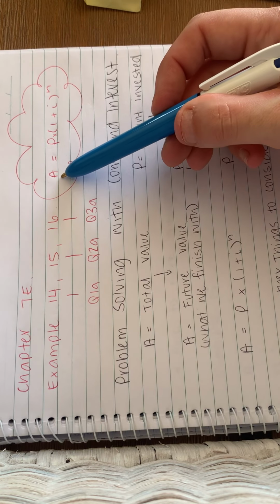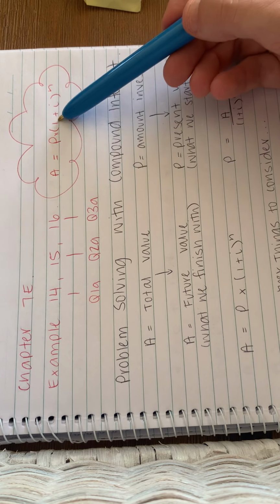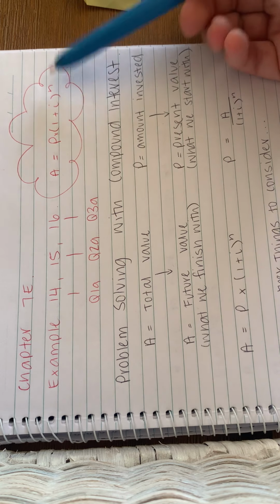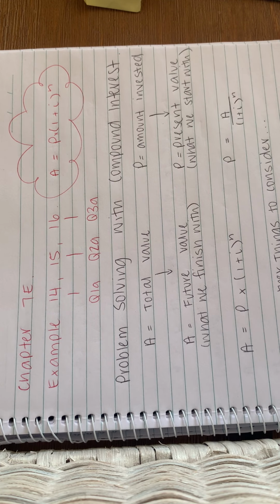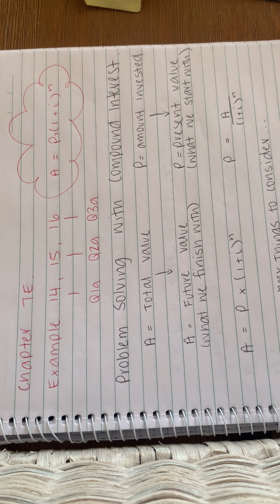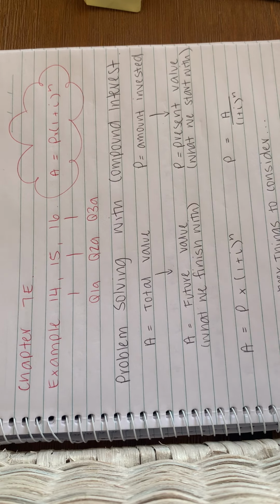A is the total amount that we get back. P is our principal, so that's the amount we invest. 1 is obviously 1. I is our interest rate as a decimal, and n is the number of compound periods. So if you're looking at that going, I cannot remember at all about compound interest, this might be the opportunity to pause and jump back and have a look at the compound interest formula. If not, I'm going to charge on thinking that you're aware of this formula and how to use it.